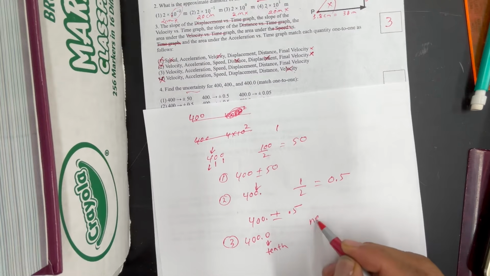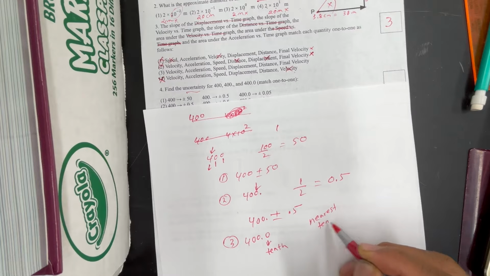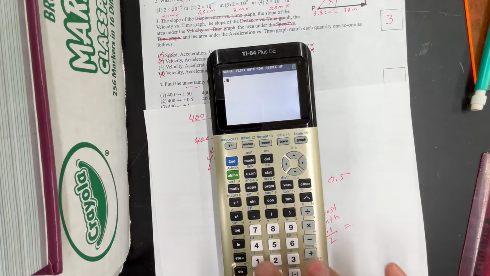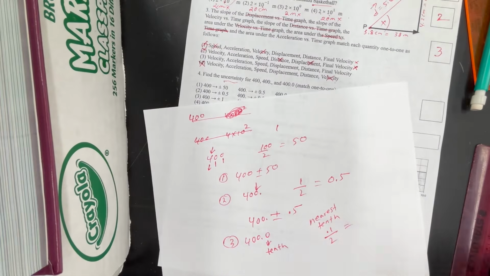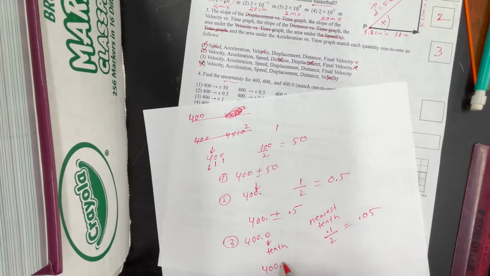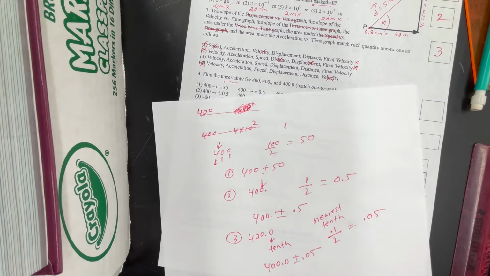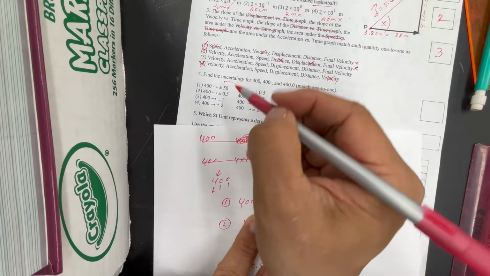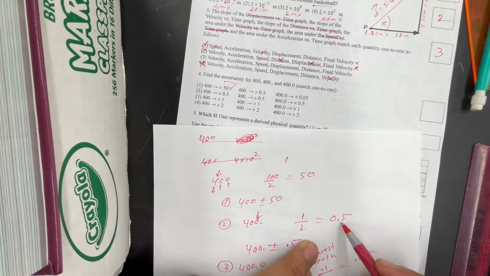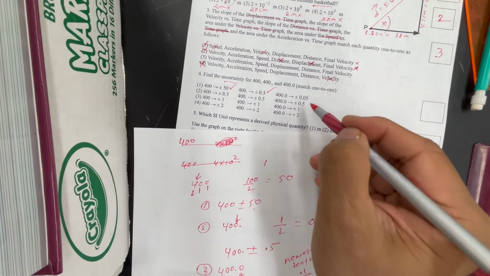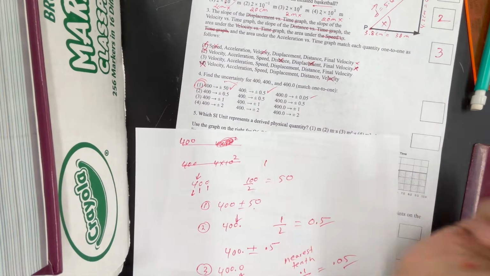So the nearest tenth is 0.1. 0.1 divided by 2 is 0.05. So 400.0 plus minus 0.05. Okay, so our first is plus minus 50. Our second is 0.5. Our third is 0.05. So 1 must be correct.